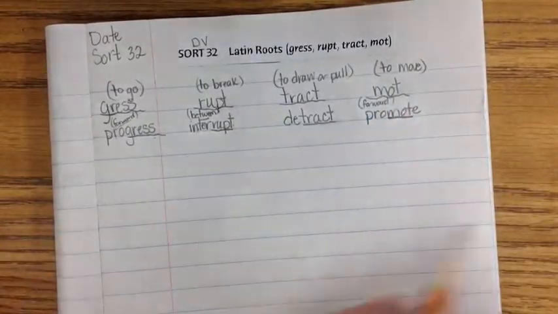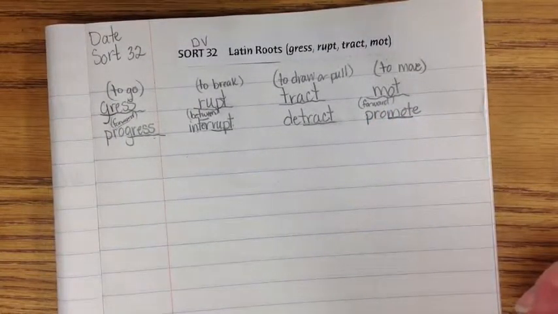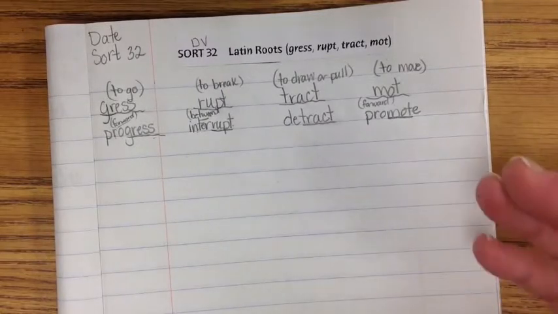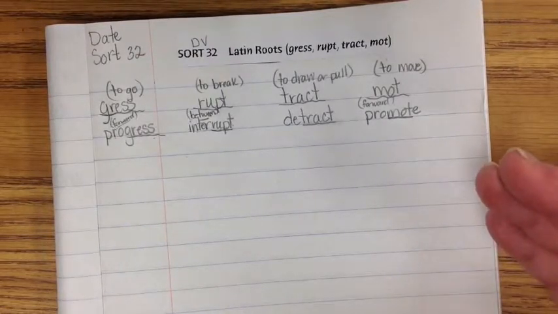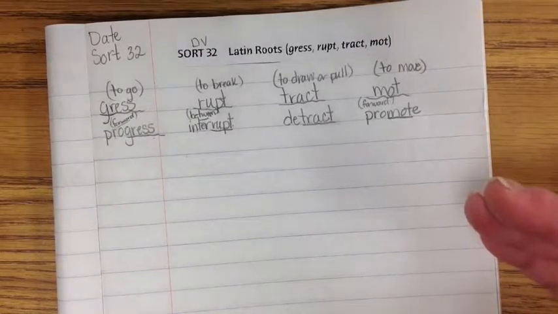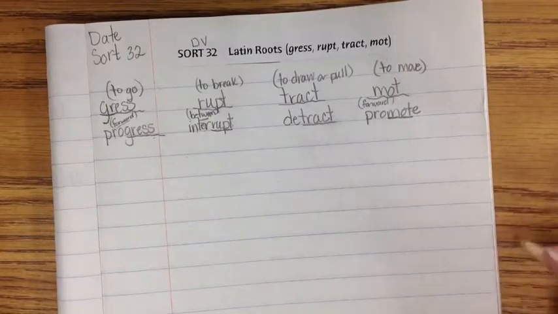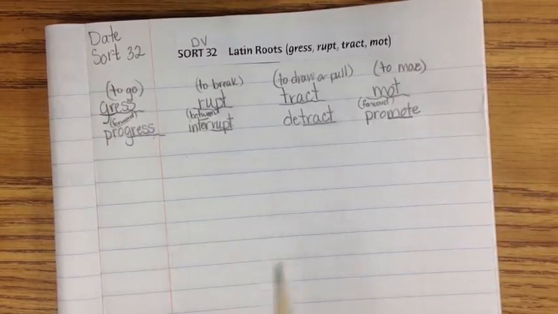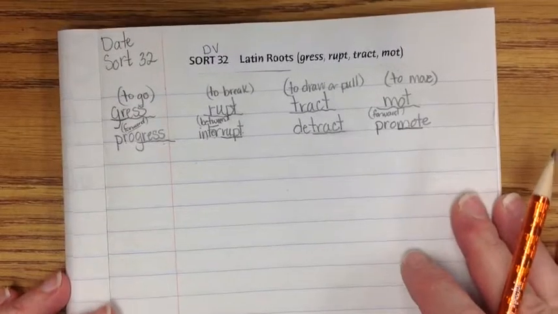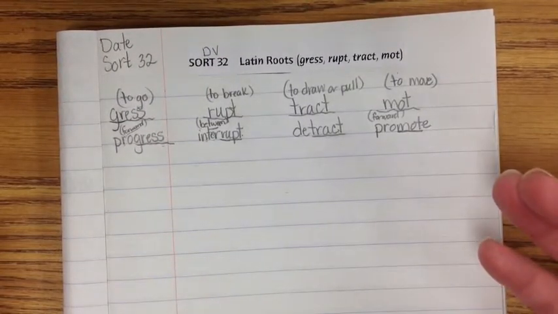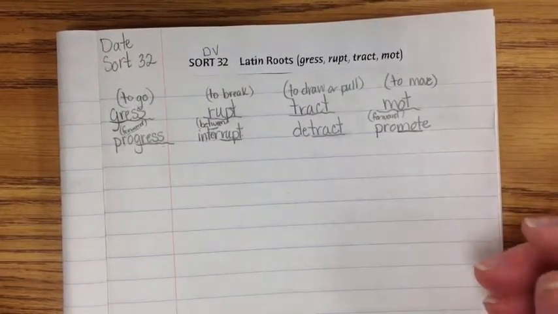In the previous lessons, you have learned about Latin roots. And as with the roots in the other sorts, these roots occur with considerable frequency, so that means they happen a lot. You need to look at these words because you use them in writing and in your everyday conversations, so make sure you understand what they mean.